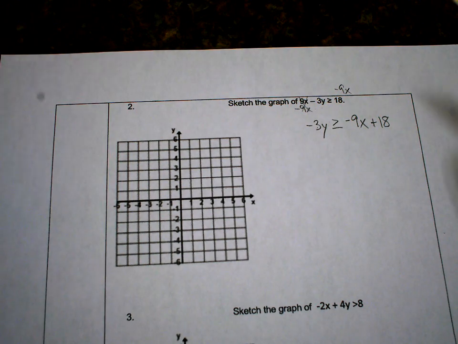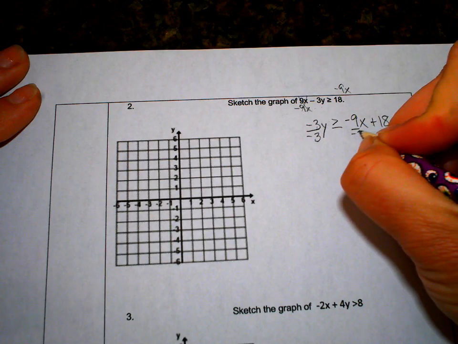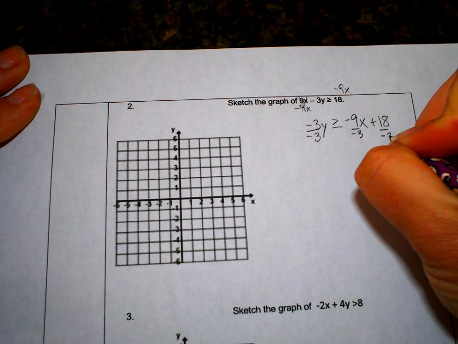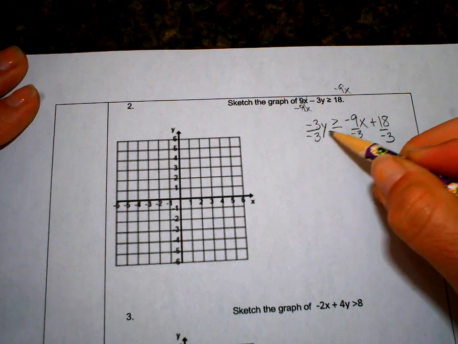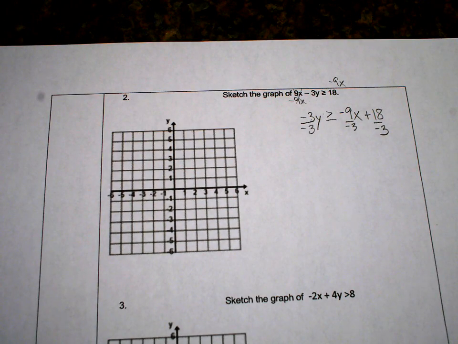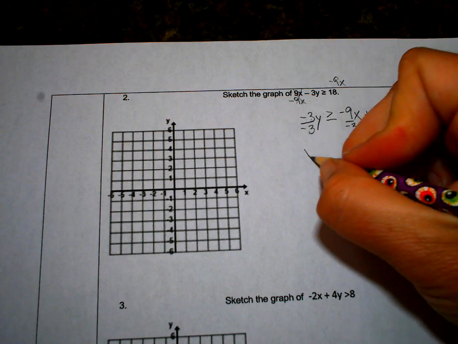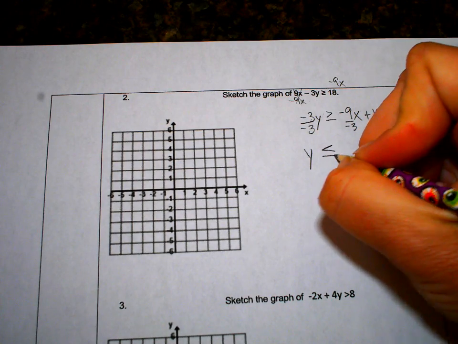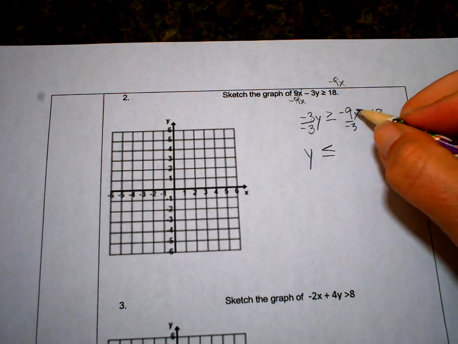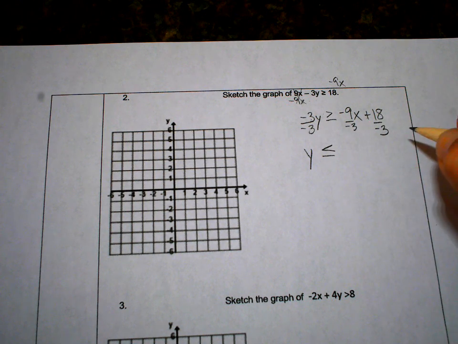Okay, so I'm going to divide by negative 3. And when I divide by negative, ding, ding, ding. Remember this? When I have an inequality and I divide by a negative, that means that all my solutions are going to switch from one side of the 0 on a number line to the other side of 0 on a number line. And I need to change the direction of the inequality. Only when you multiply or divide by a negative.